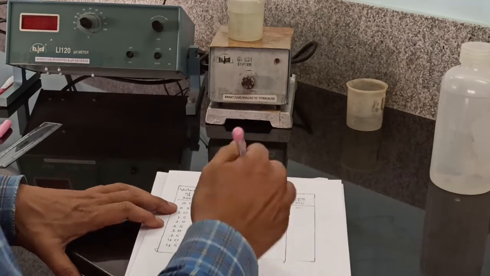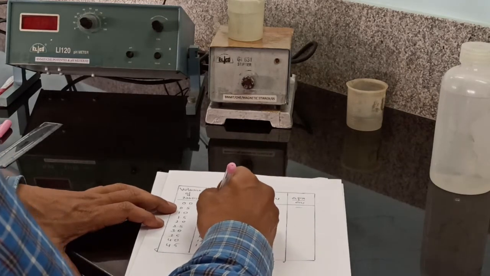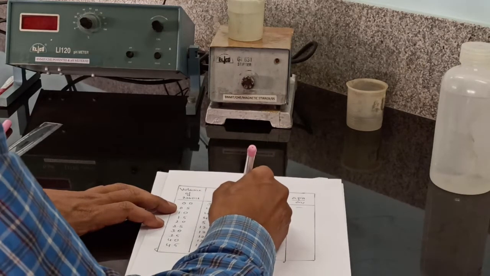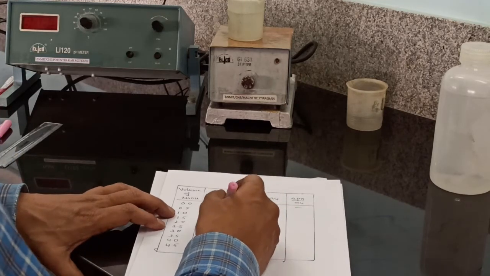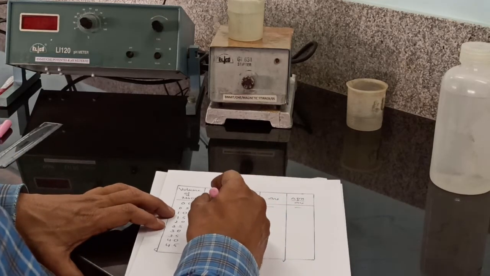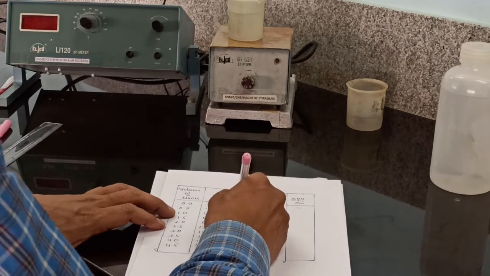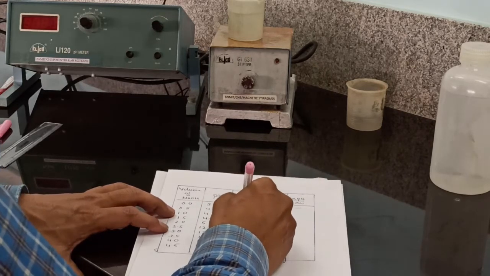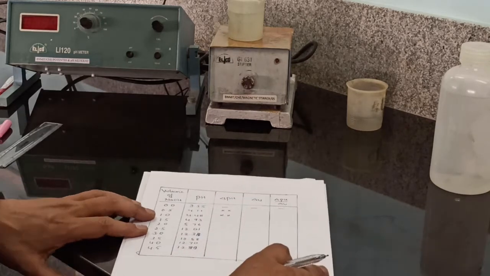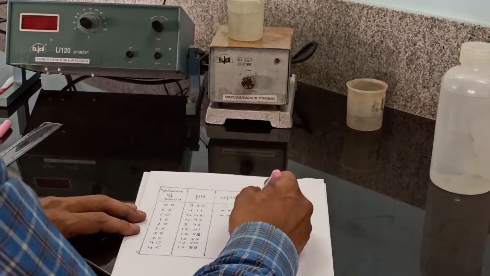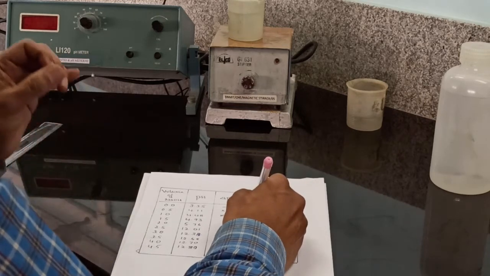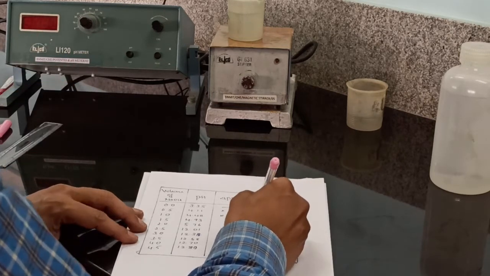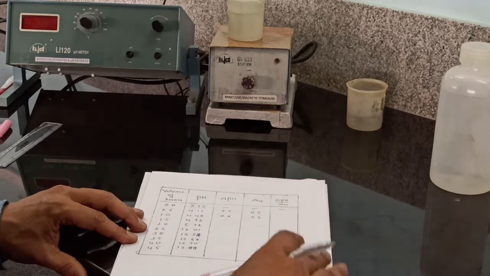At 0.5, the difference of pH is 4.11 minus 3.35. At 1, the difference of pH is 4.48 minus 4.11. Like this we have to calculate the difference of pH. The difference of volume is 0.5 because in each step we have added an increment of 0.5 ml of sodium hydroxide.